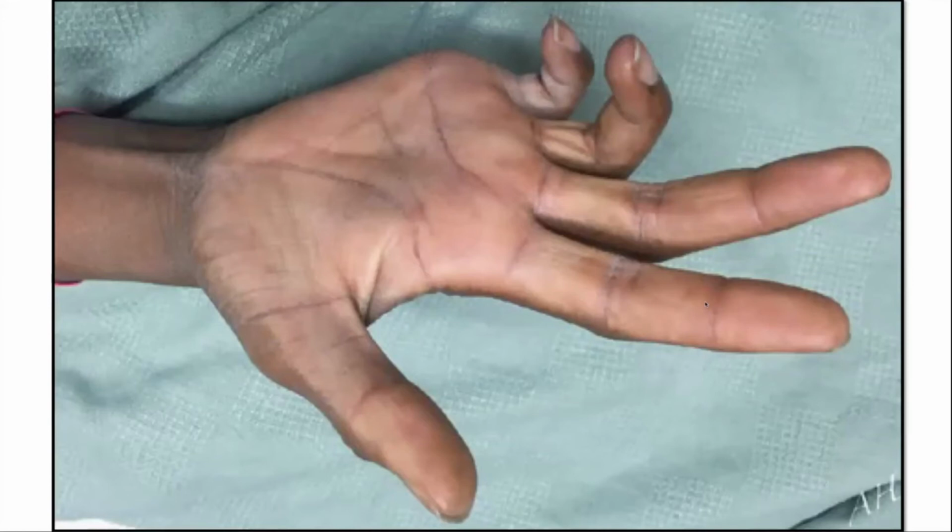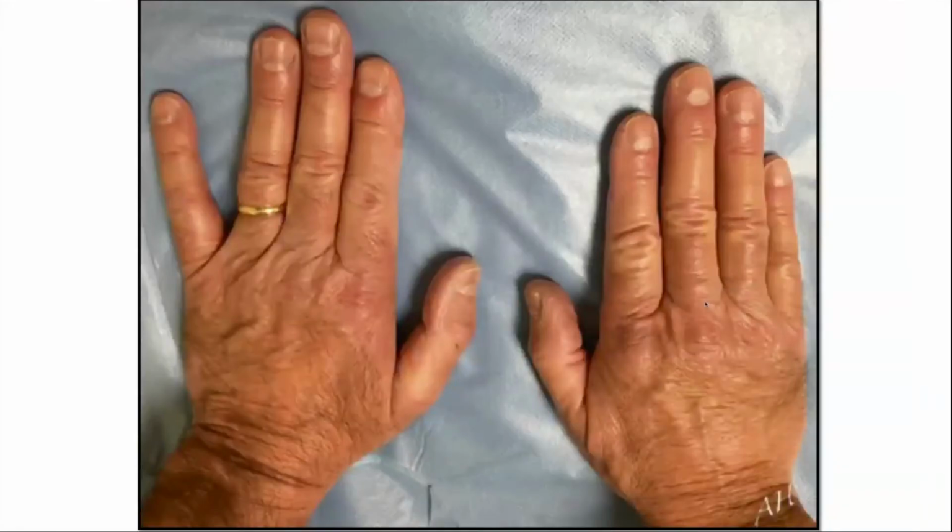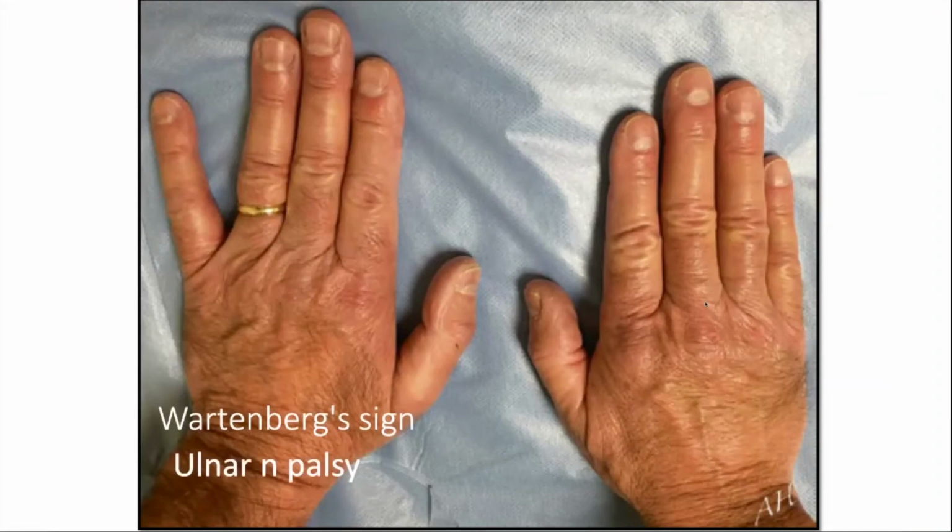Okay. Garrett, what's wrong with this one? It's pretty similar to one we just had, the ulnar claw. Good. Kelsey? Wartenberg sign again? Good. What nerve palsy is it? Ulnar. Yes.